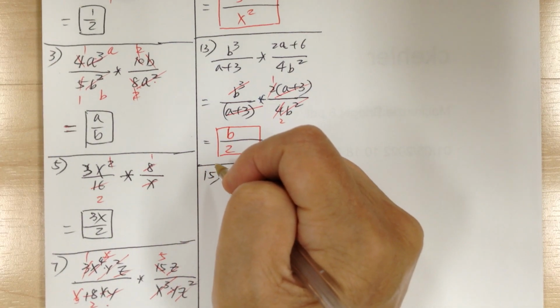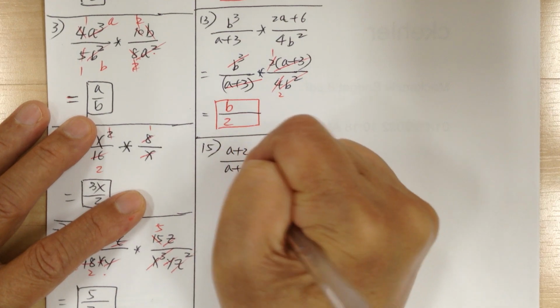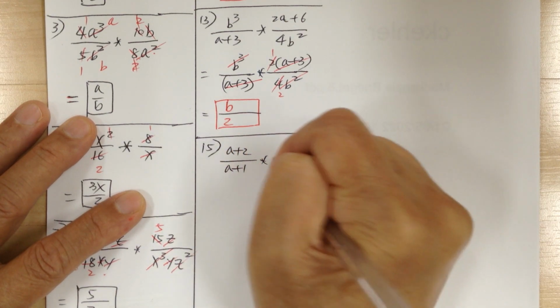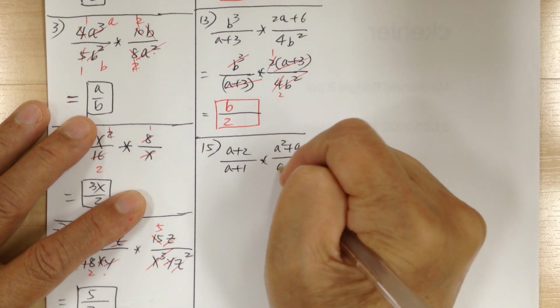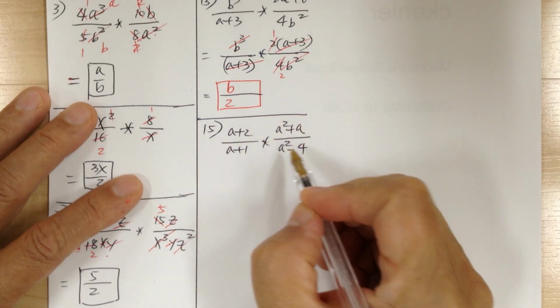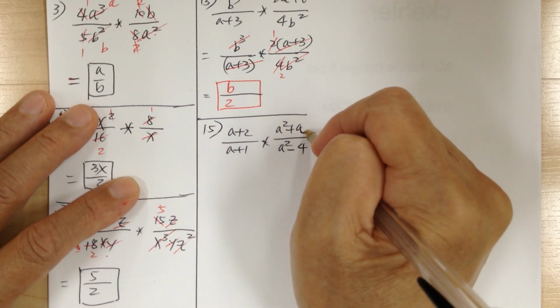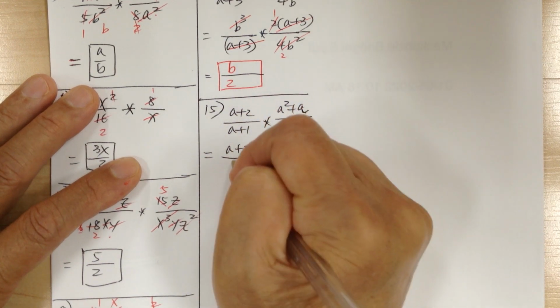Okay, 15. You've got a plus 2 over a plus 1 times a squared plus a over a squared minus 4. Again, do not cancel anything. As soon as you see addition or subtraction, you have to do factoring. This first one, you cannot do anything to it.